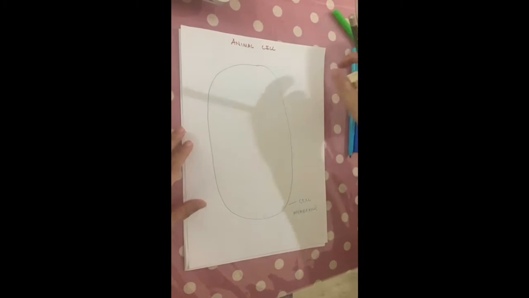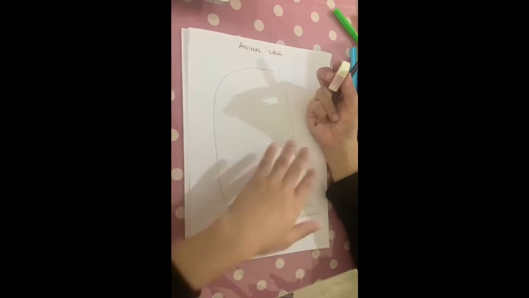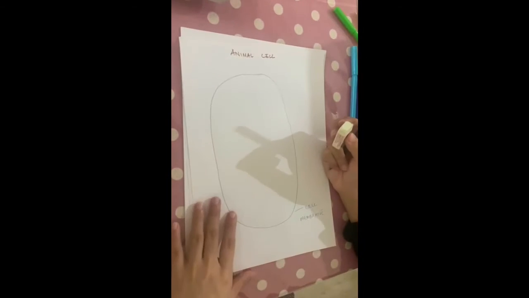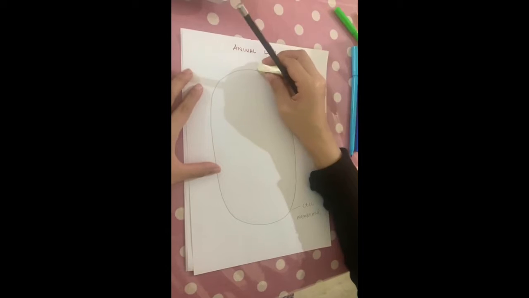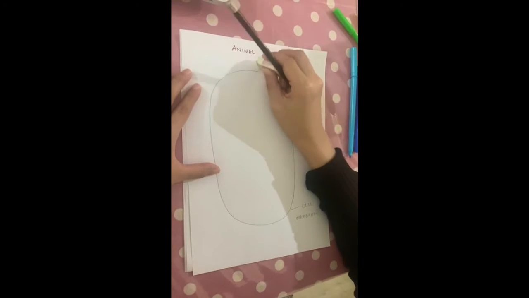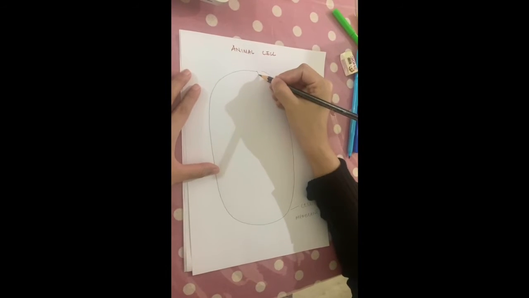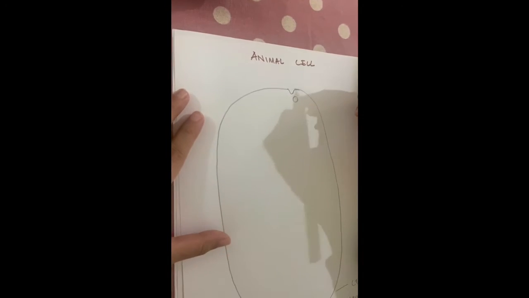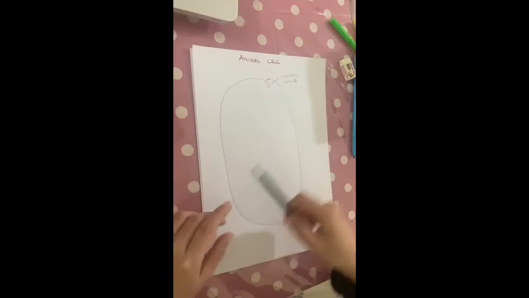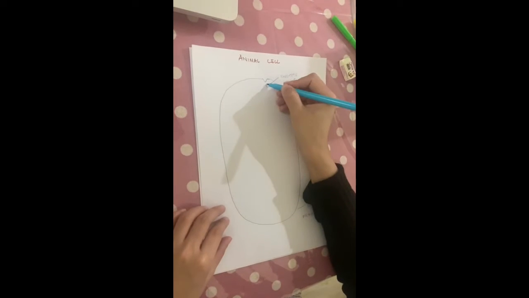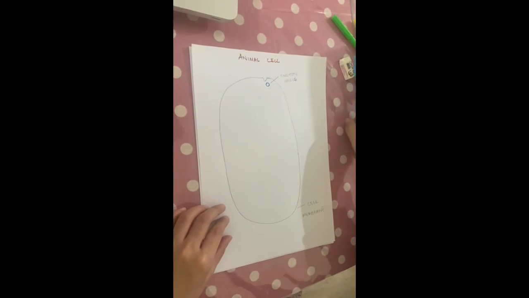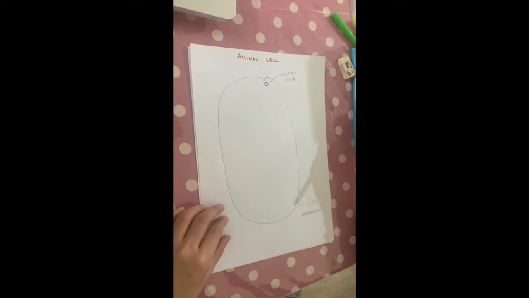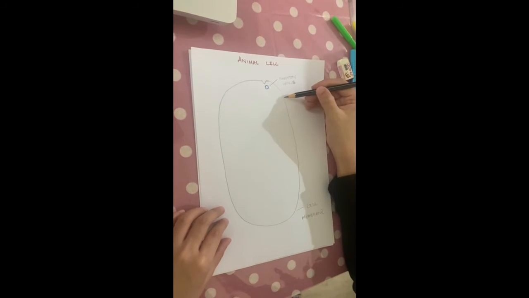The cell membrane of an animal cell is not a perfect circle, so don't worry too much about making one. Next, erase a small area from the cell membrane and push a small circle inside the cell. This is the pinocytic vesicle, which allows extracellular fluid inside the cell for digestion. Remember, the animal cell membrane is semi-permeable.